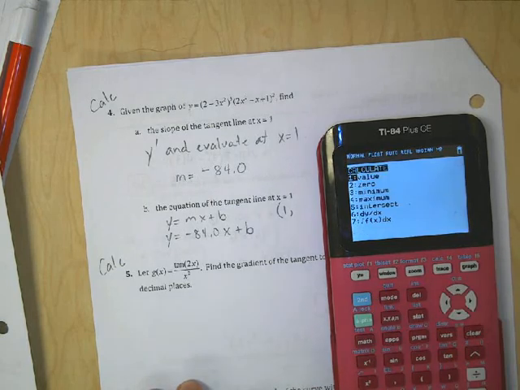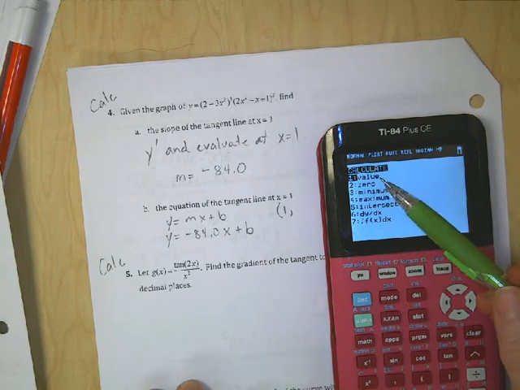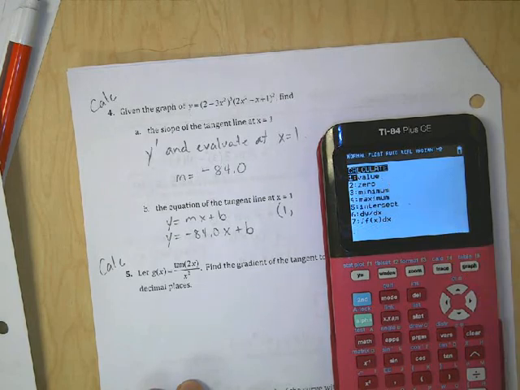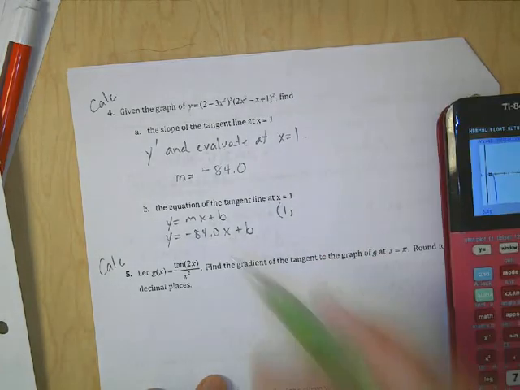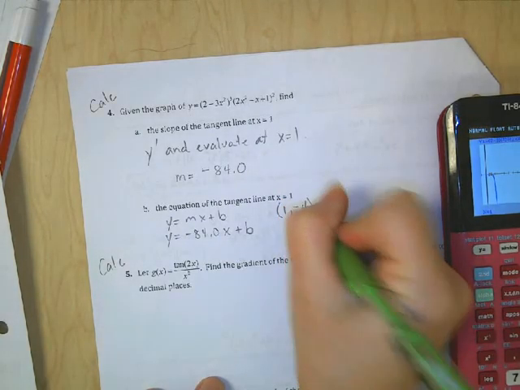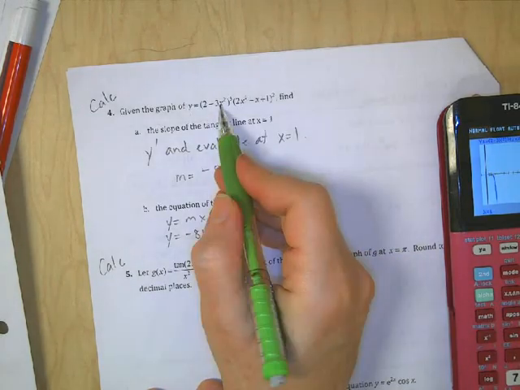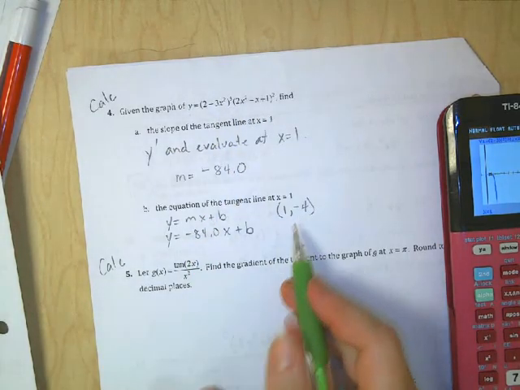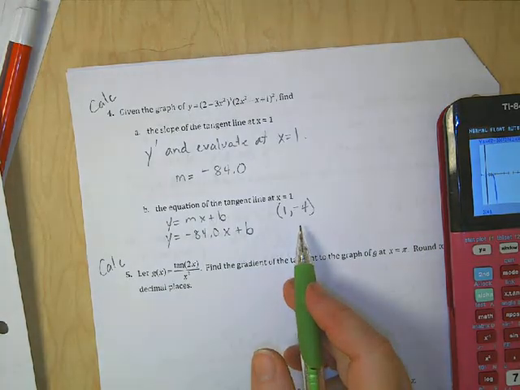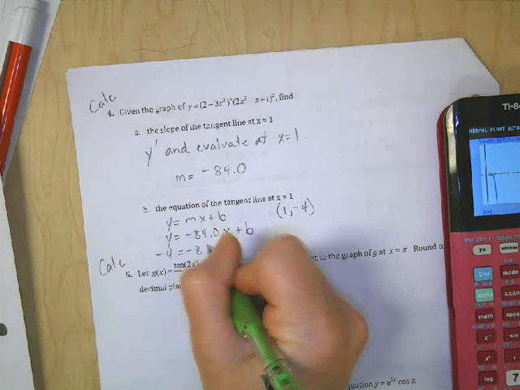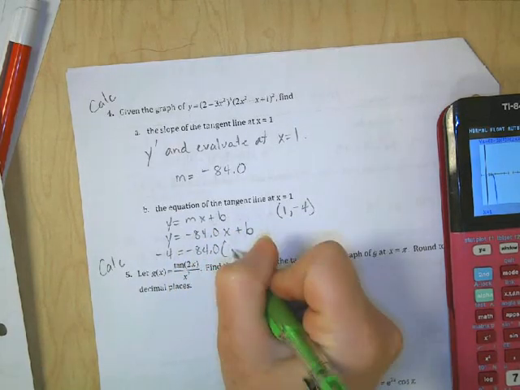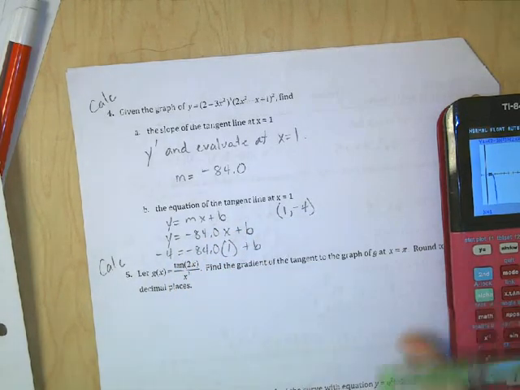And this time I'm going to choose value. I want to know what y is when x is 1. So I'm going to choose the value option, and I'm going to type 1, and it'll tell me what y is. It says y is negative 4. So, negative 4. I could have done this by hand. I could have plugged in 1 for the x's and then evaluated it, but the calculator is so much faster. So that is my x and my y. So I'm going to put in negative 4 is equal to negative 84.0 times 1 plus b.